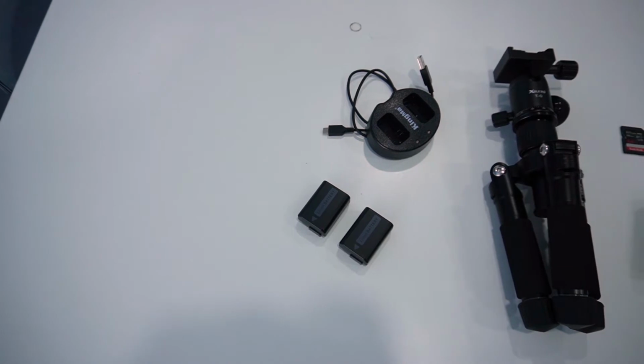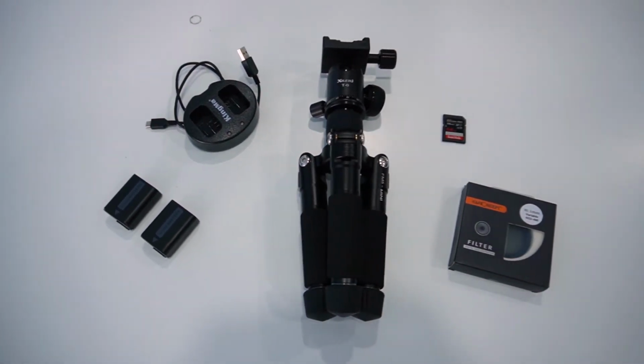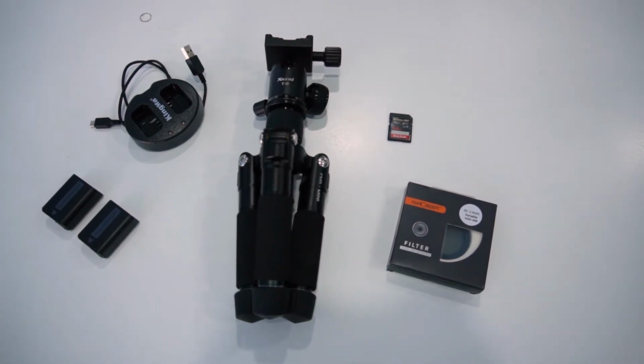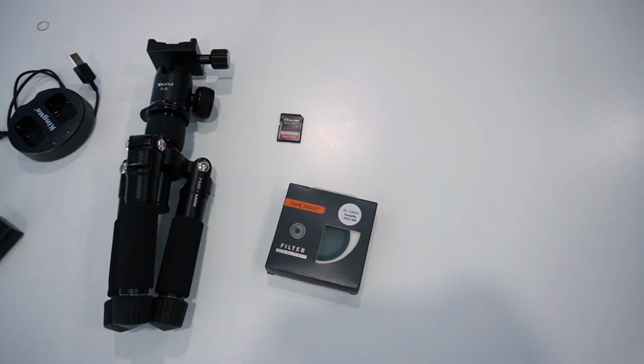Whichever camera you choose, you'll need some accessories. This is what I recommend for a start. 2 spare batteries, a dual slot charger, a mini tripod, SD cards rated to record 4K videos, and an ND filter. This will be explained later.